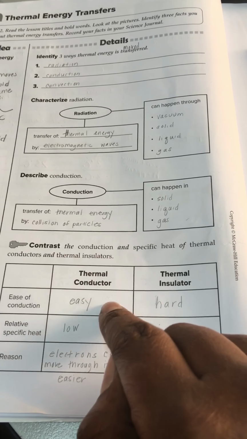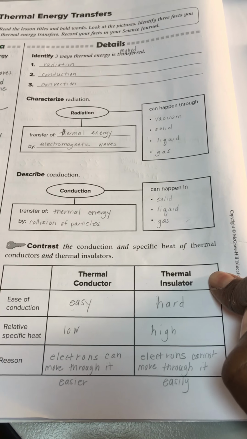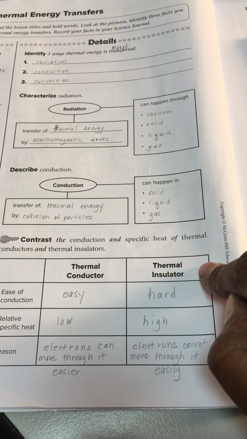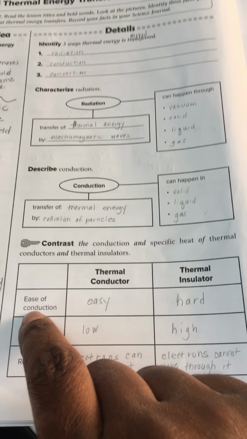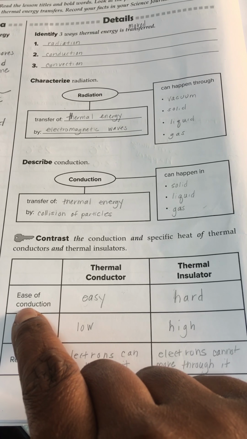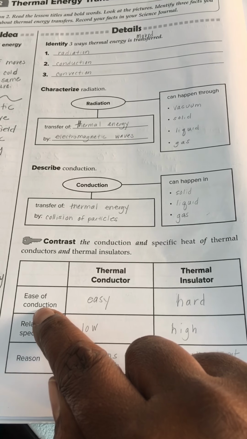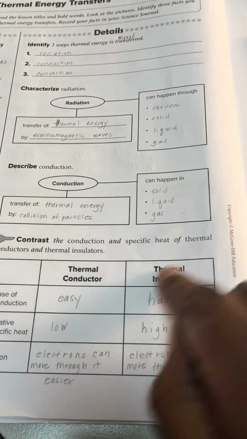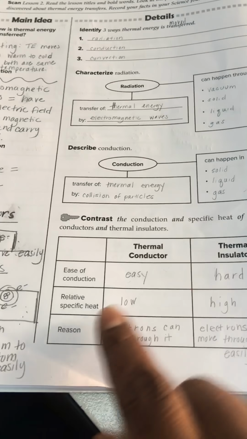Thermal energy can move through it easily, and a thermal insulator is a material where thermal energy cannot be moved through it easily. So that's when we were talking about ease of conduction, and conduction just means movement, how easy thermal energy can move through it. So conductors easy, thermal insulators not easy. And insulate, like in, means you want to keep it inside.